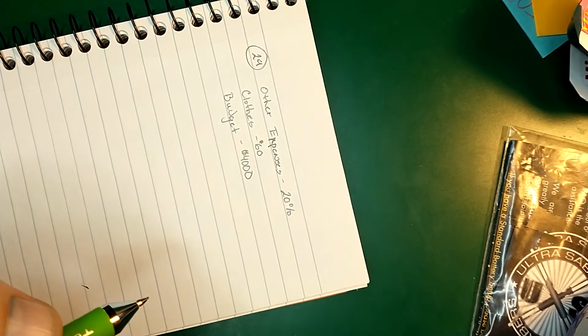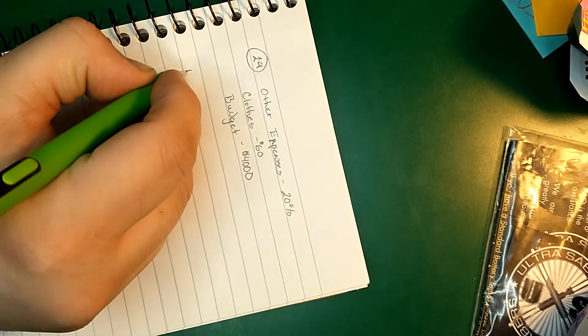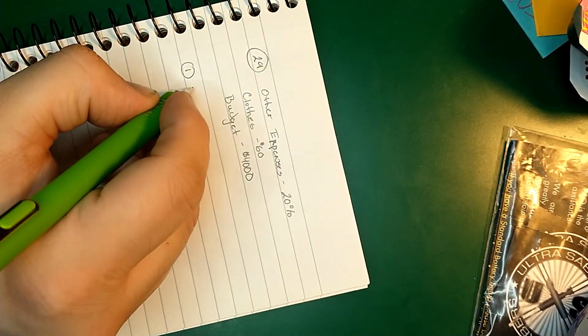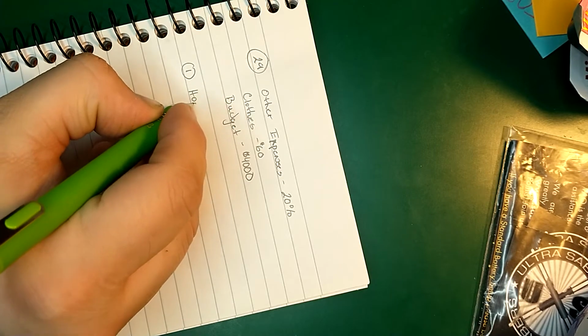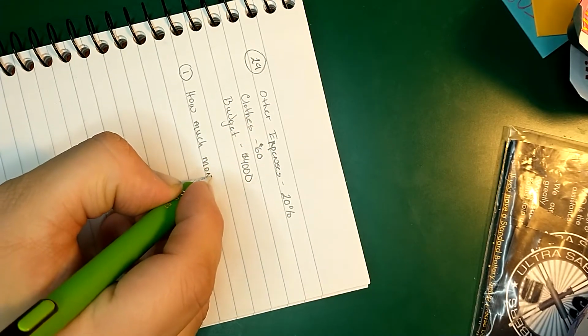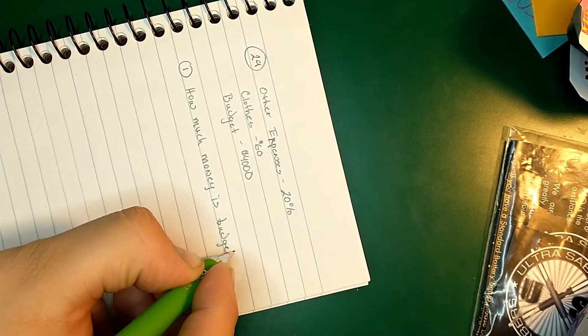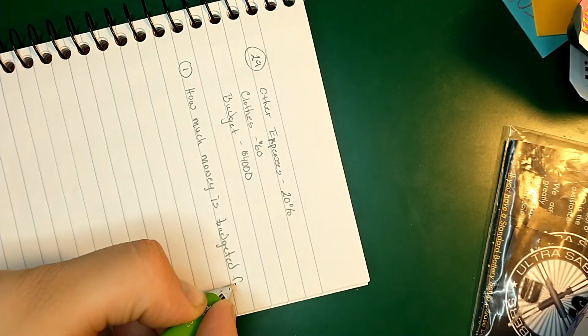So you've got 2 steps here. First, we have to find out how much money is budgeted for other expenses.